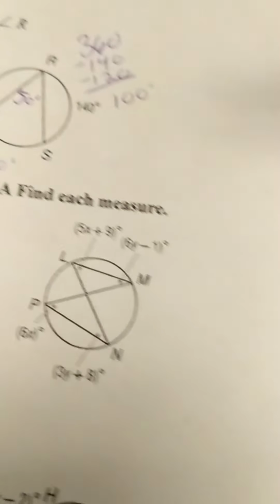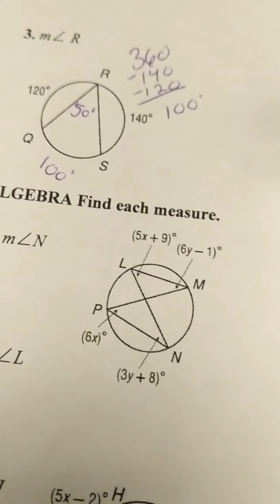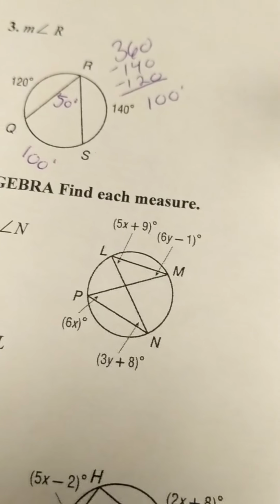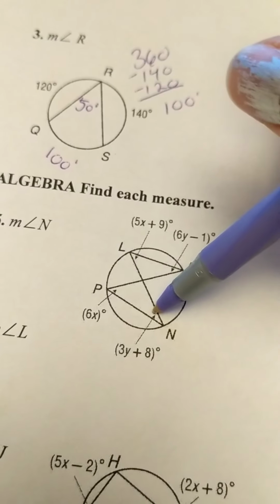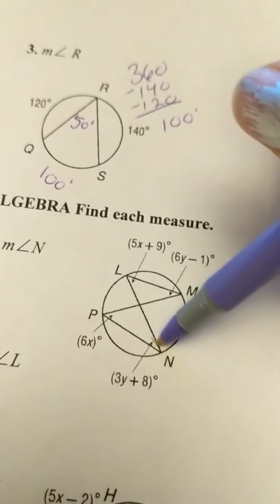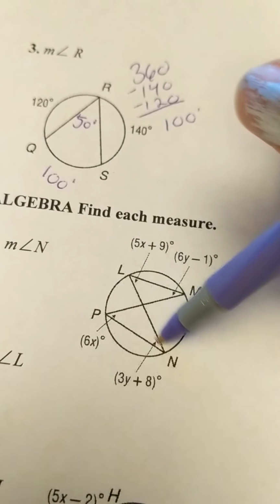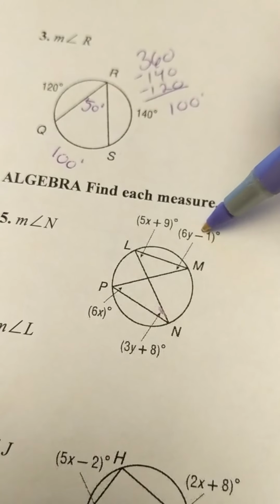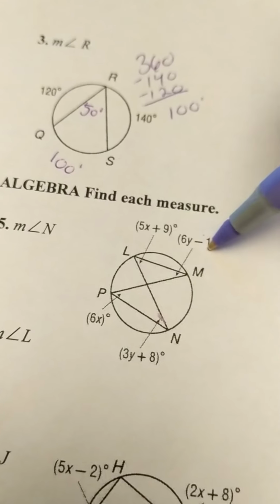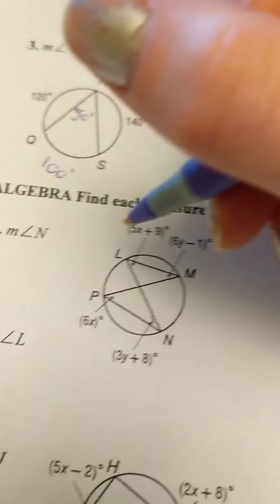Number 5 down here. So we're going to be working with looking at our angles here. We are trying to find angle N, and we can see that angle N is going to be equal to angle M. Actually, hold on, let me grab my highlighters.